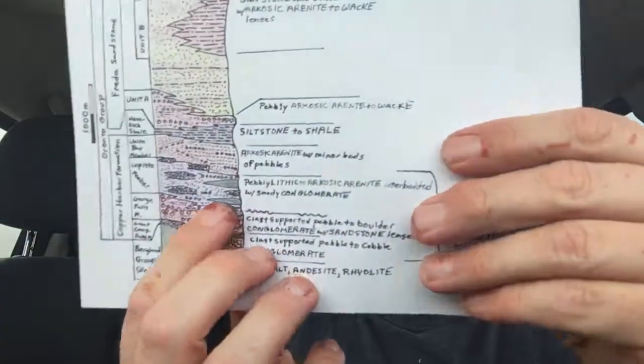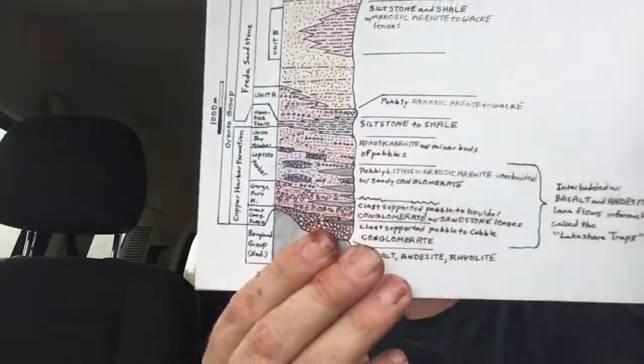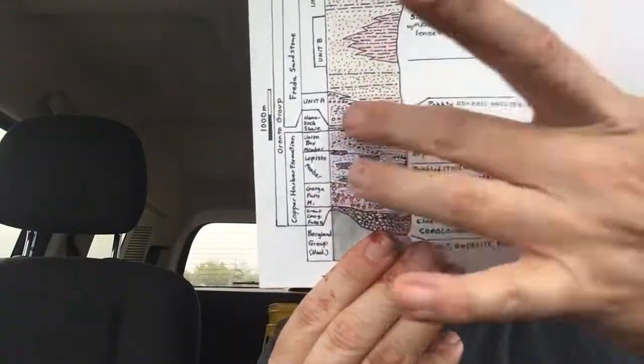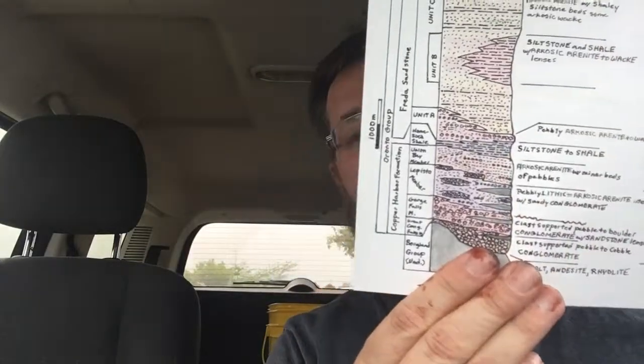The Copper Harbor does have some lava units in it. And I do redefine those, but I didn't put them here. I just showed you some of them. So, freaking geophysicists, man. You can't show every lava flow. You can't do that. That's not the kicker, though.